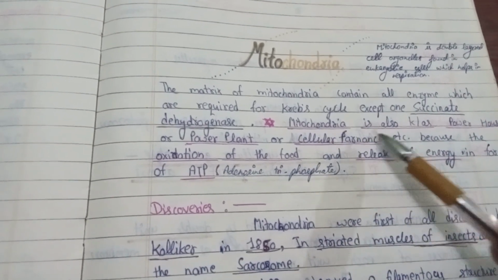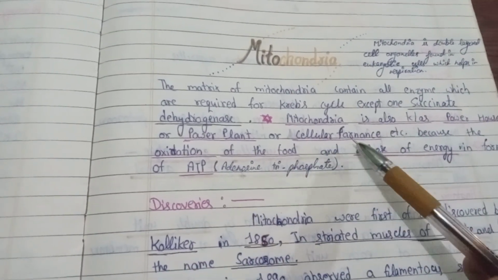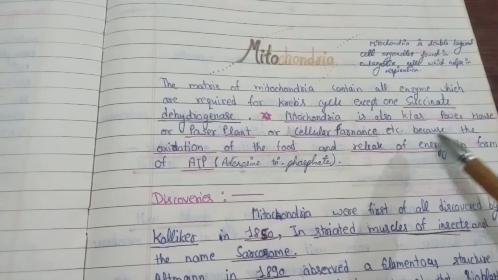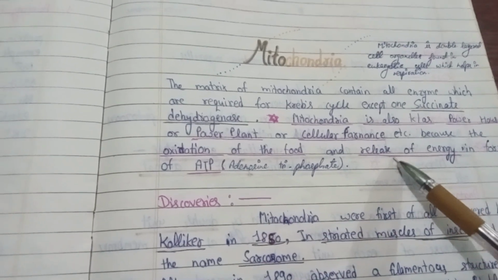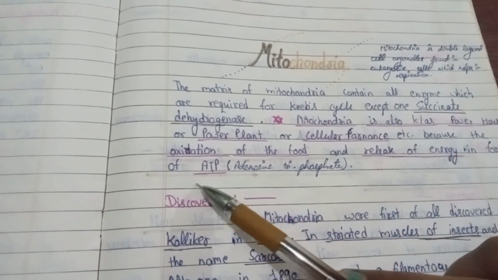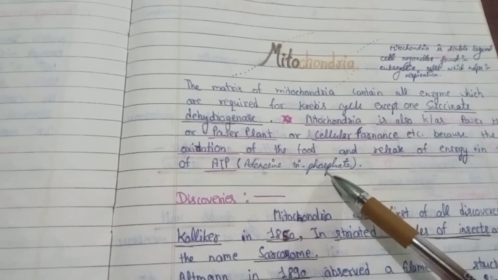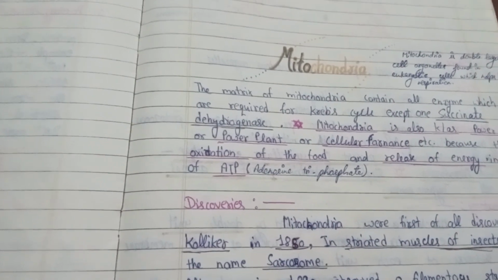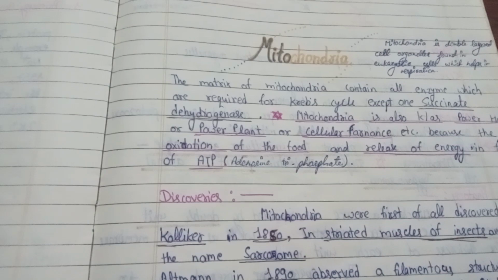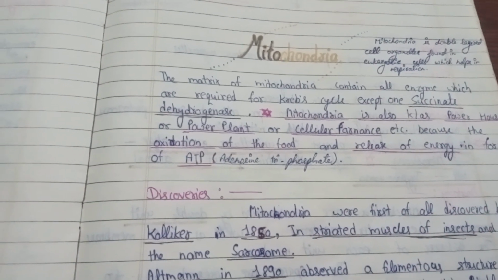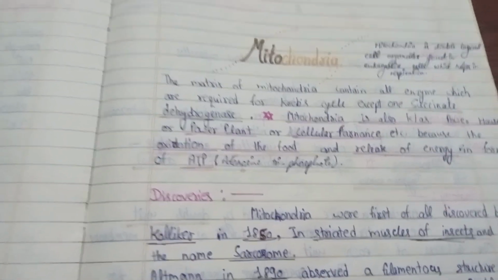Mitochondria is also known as powerhouse, power plant or cellular furnace, because of the oxidation of food and release of energy in the form of ATP. ATP means adenosine triphosphate. Mitochondria helps in respiration, and in this process it forms ATP as the energy form. That's why it is called the powerhouse of the cell.